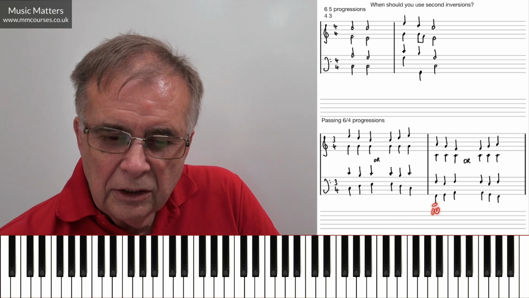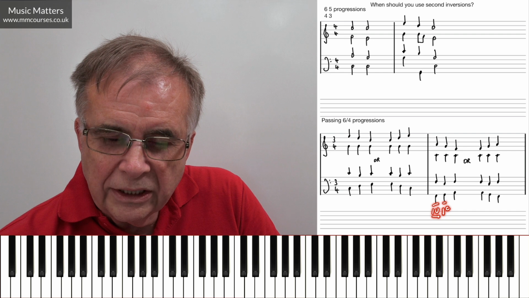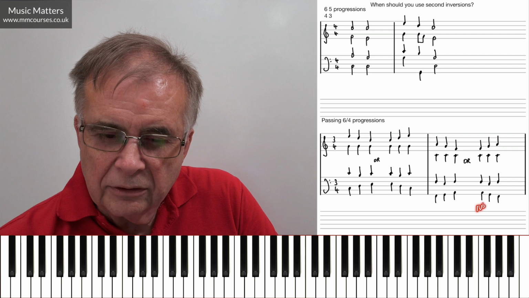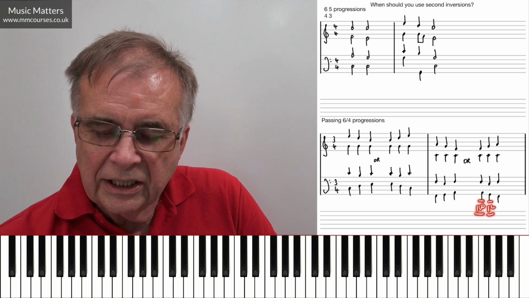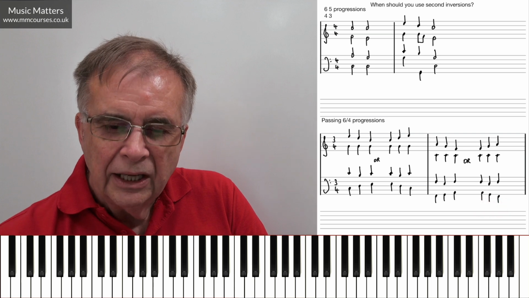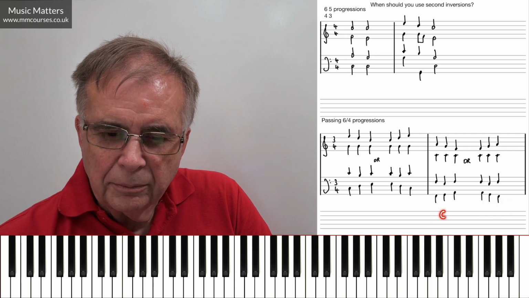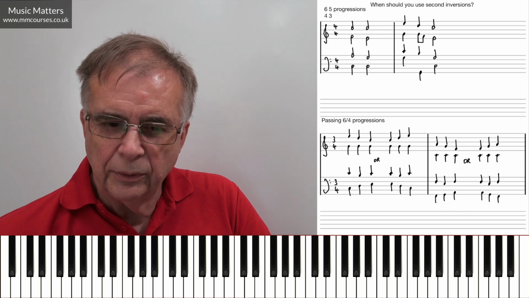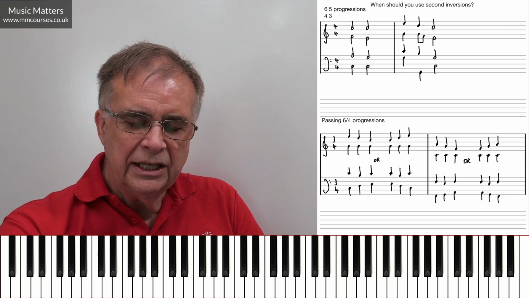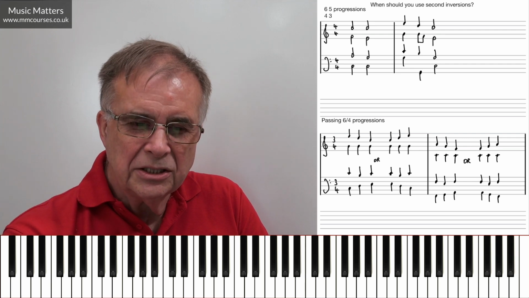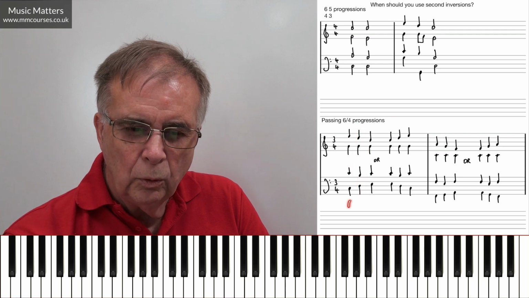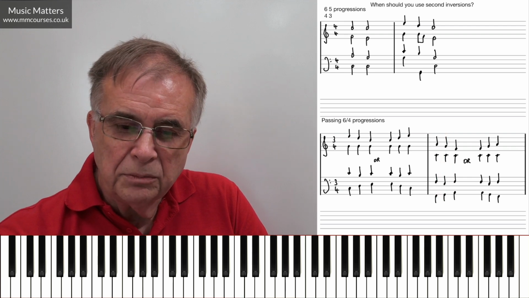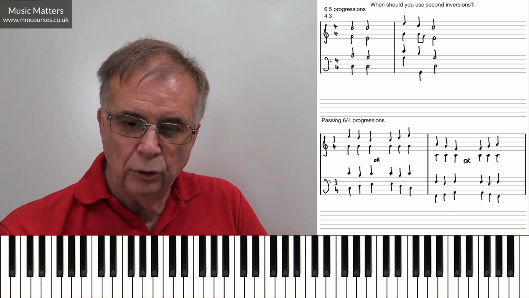You can use chord 4 followed by 1 in second inversion, followed by 4 in first inversion, or the other way around. 4 in first inversion, 1 in second inversion, 4 in root position. Or you could say that's F followed by C/G followed by F/A, or the other way around. So it works quite nicely as a passing 6/4 progression between 1 and 1 in first inversion, or another passing 6/4 progression between 4 in root position and 4 in first inversion.